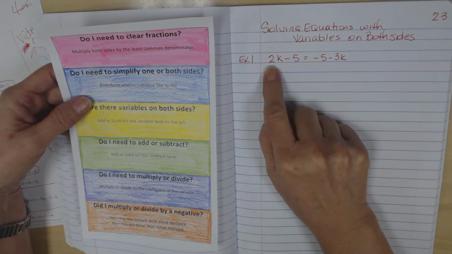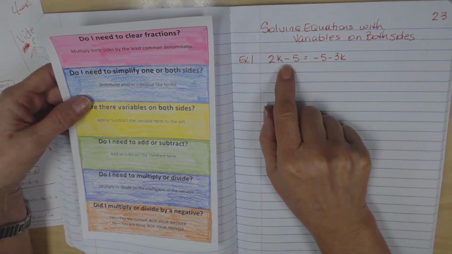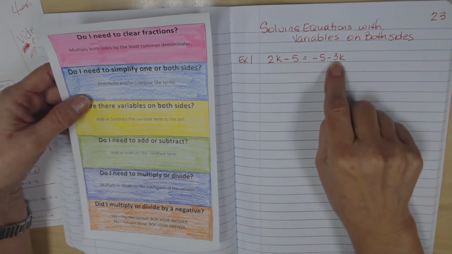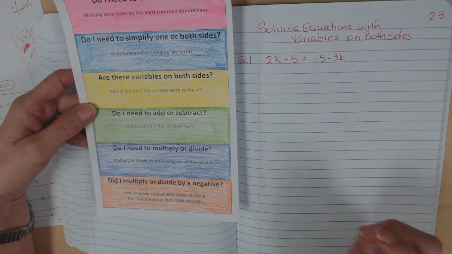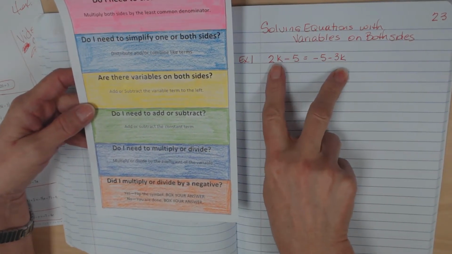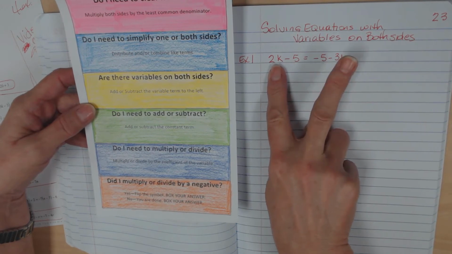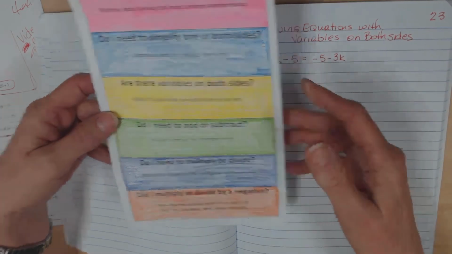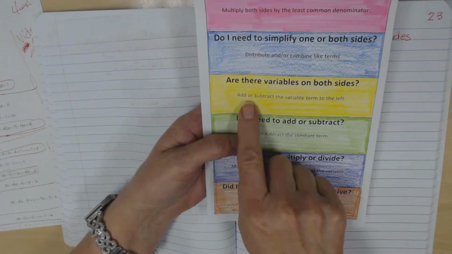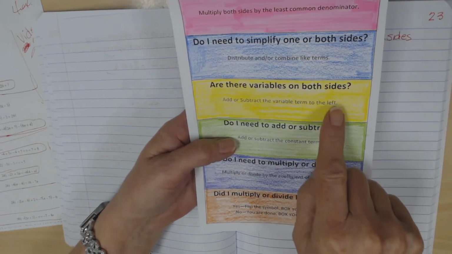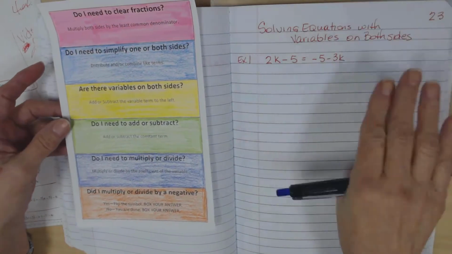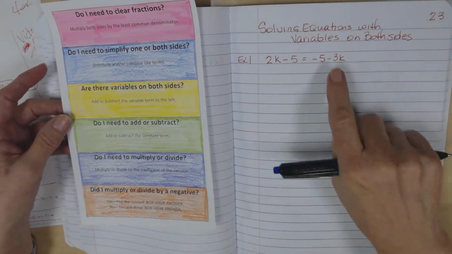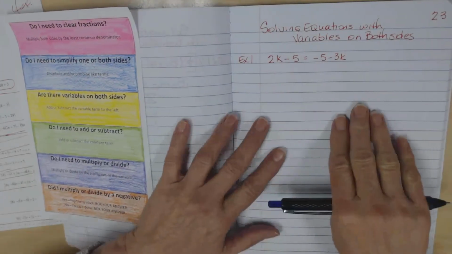This side, there are no like terms, there's no distribution, it's simplified. Same thing on the right-hand side. So I can skip down to, are there variables on both sides? And in this case, yes, there's a k on the left-hand side and a k on the right-hand side. So when that happens, we're either going to add or subtract the variable term to the left, which means we are trying to get the variable onto the left-hand side. So we're going to take care of the one that's on the right-hand side and try to get rid of it.